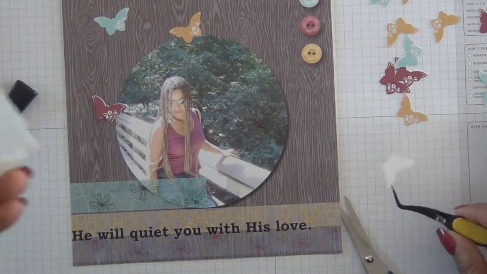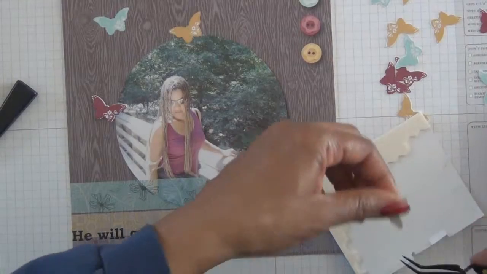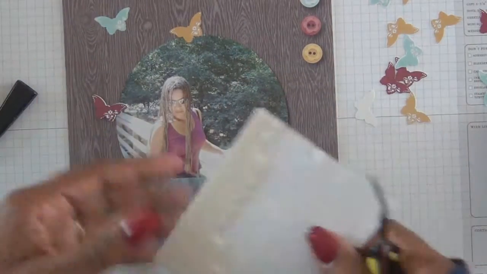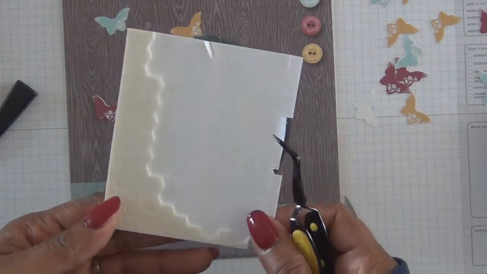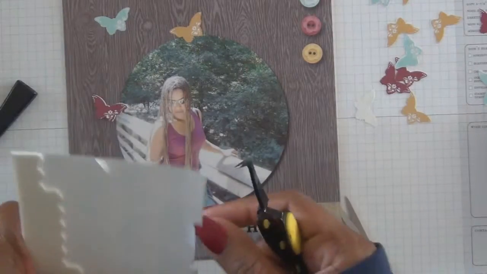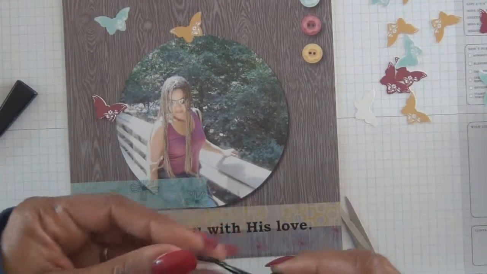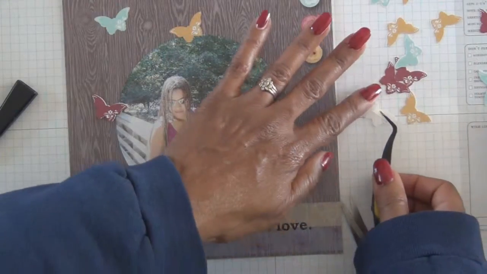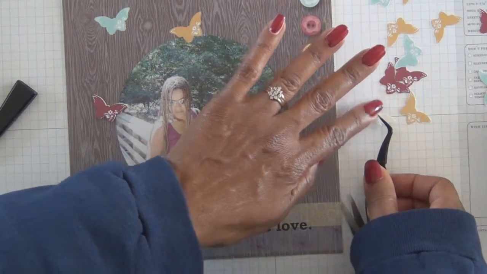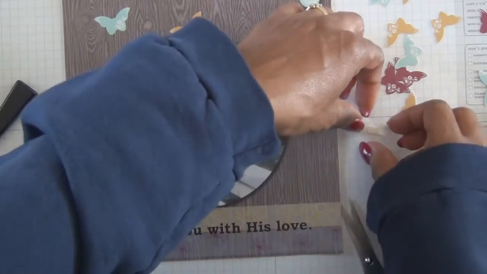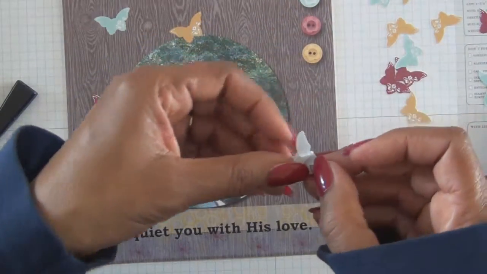So even though this is a page that would go inside of a photo album, I still want to have some dimension on there. That's a little big. I'm going to trim that down a little.